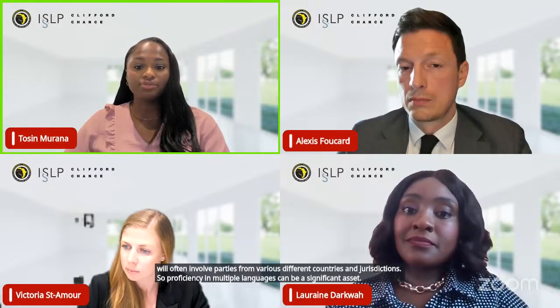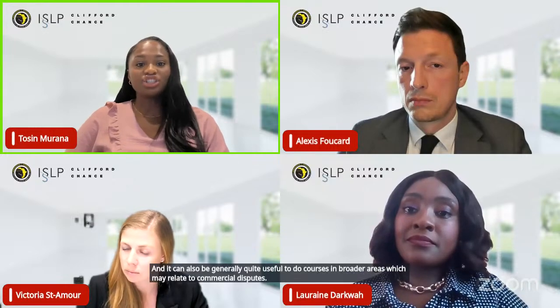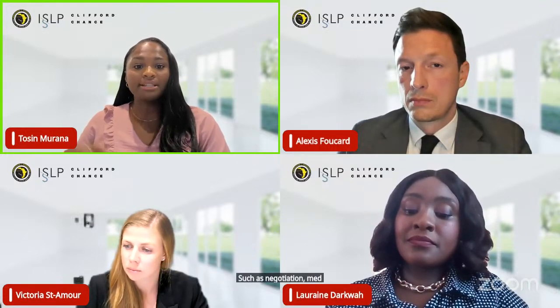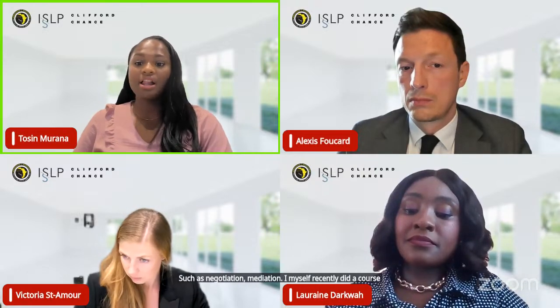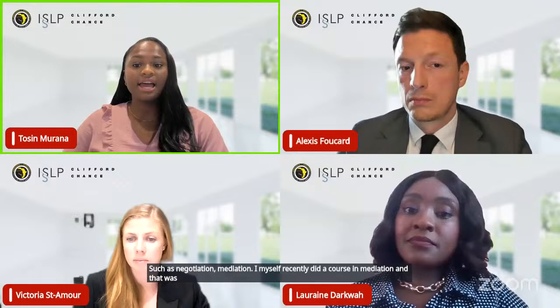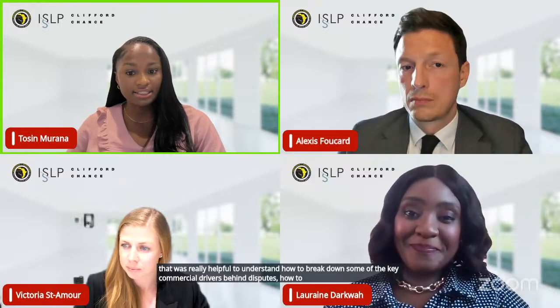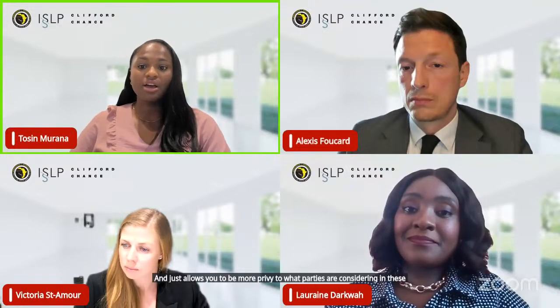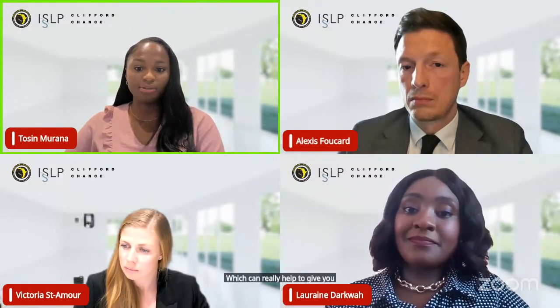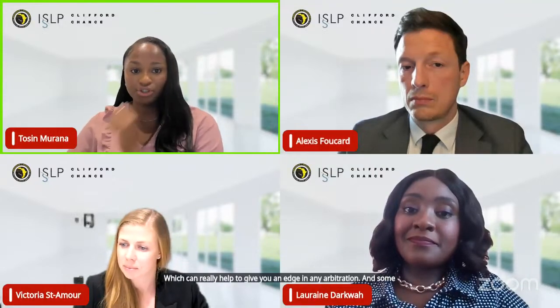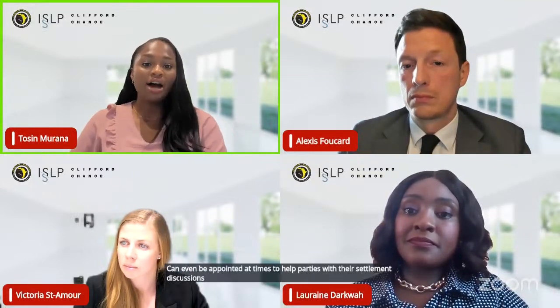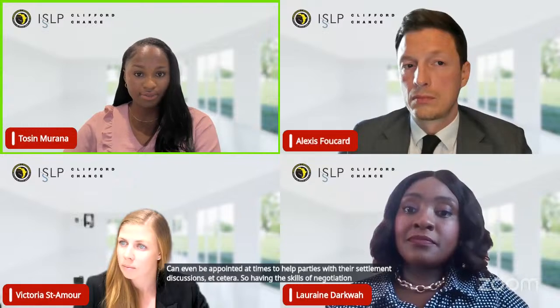And it can also be generally quite useful to do courses in broader areas which may relate to commercial disputes, such as negotiation, mediation. I myself recently did a course in mediation, and that was really helpful to understand how to break down some of the key commercial drivers behind disputes, how to interact with commercial parties, and just allows you to be more privy to what parties are considering in these sort of disputes, which can really help to give you an edge in any arbitration. Litigation. And some arbitrators, if you're acting as the arbitrator, can even be appointed at times to help parties with their settlement discussions, etc. So having the skills of negotiation can be quite helpful in that respect.